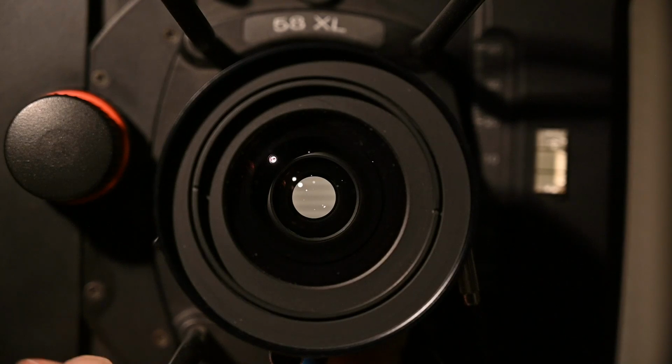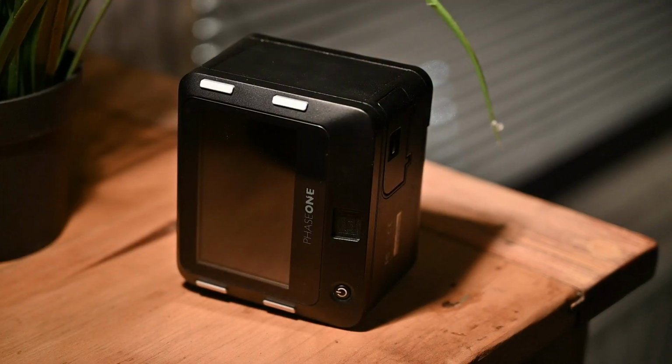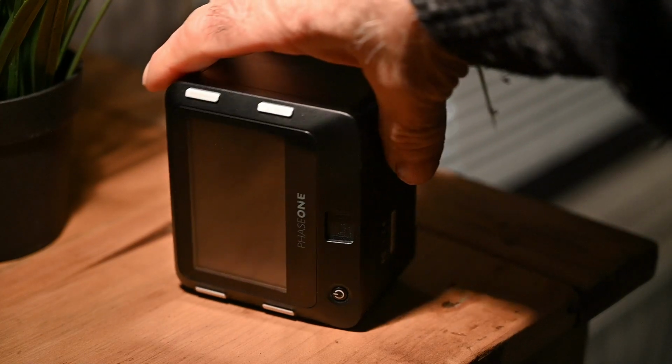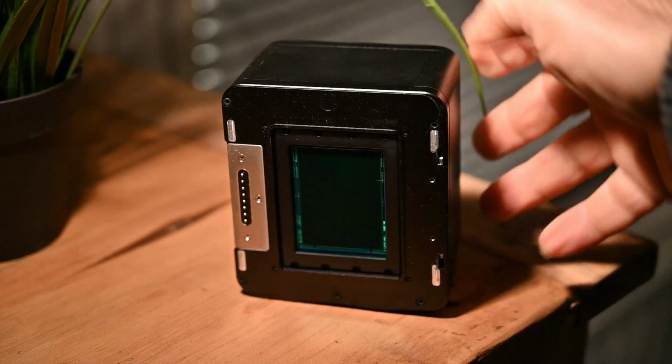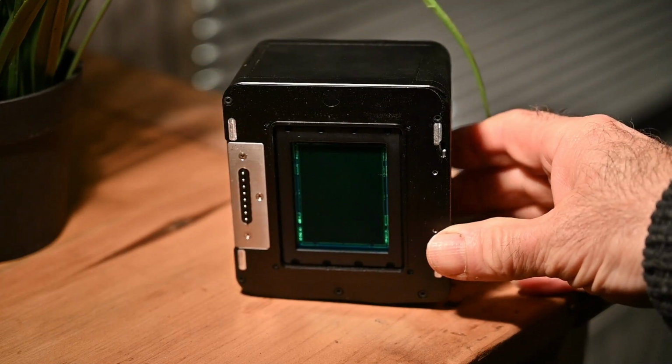And again, you will have to do a light measurement whenever you use this camera, both for ISO but also for aperture and shutter time, because you will have to adjust all this manually right here on all these different settings on this camera. And this is the digital back from Phase One. And right here we have the sensor, and you can see the size of that sensor.